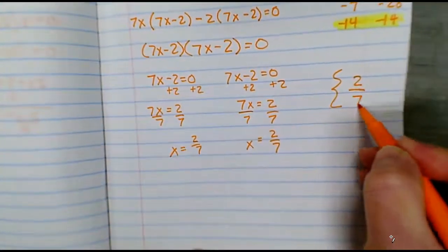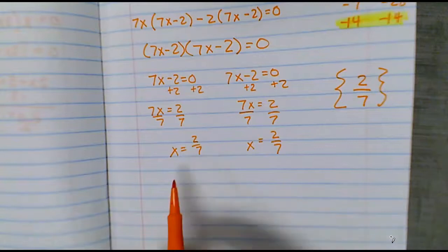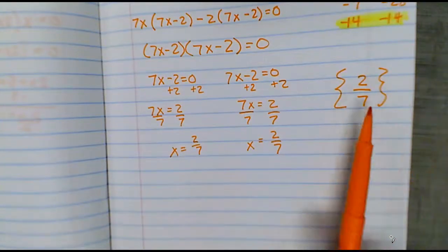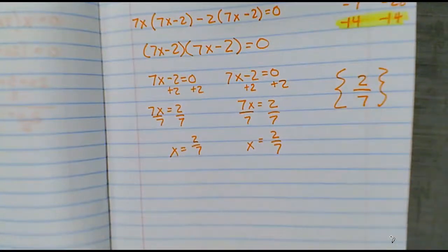And so there is one answer. We got the same answer from both of our factors, and that's why it looks like there's only one answer, but that answer is a double answer.